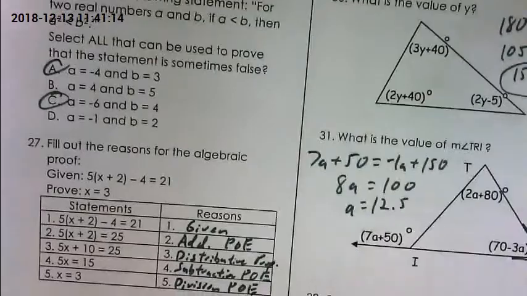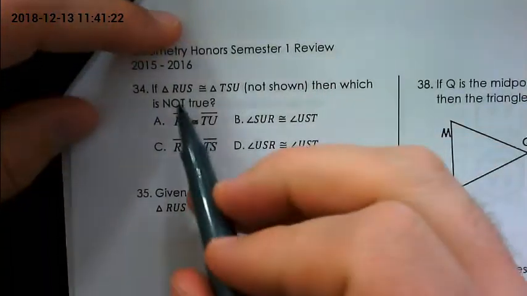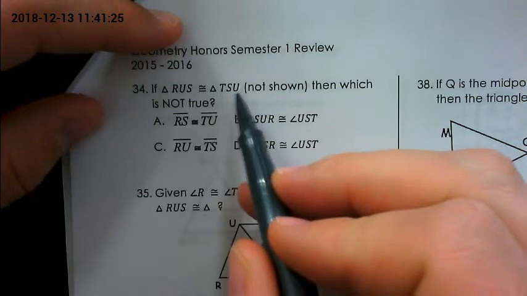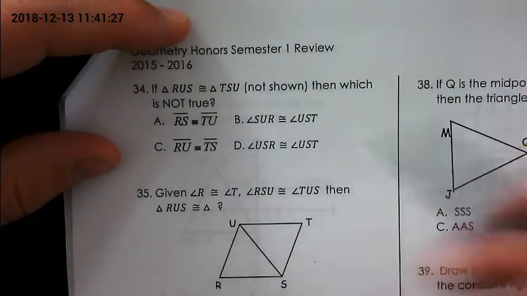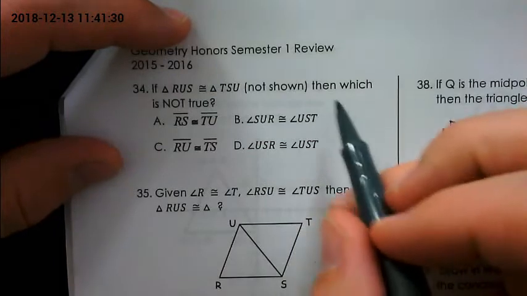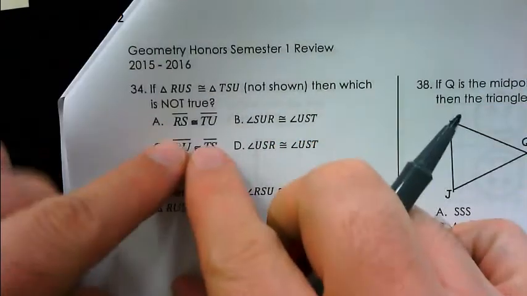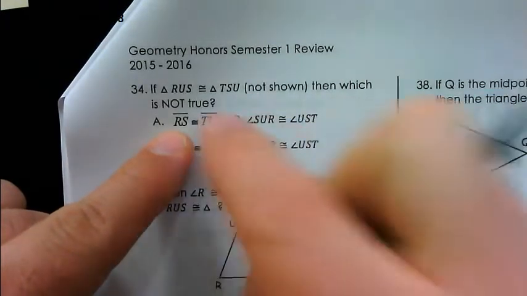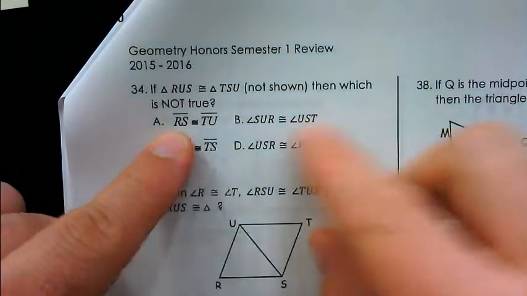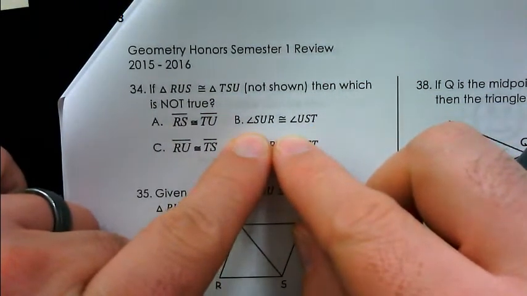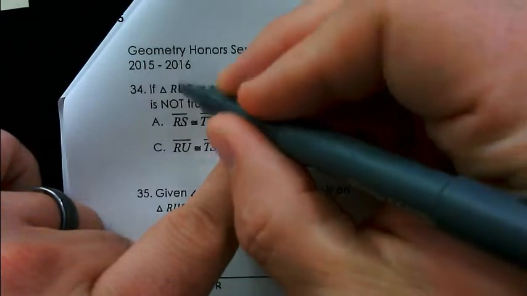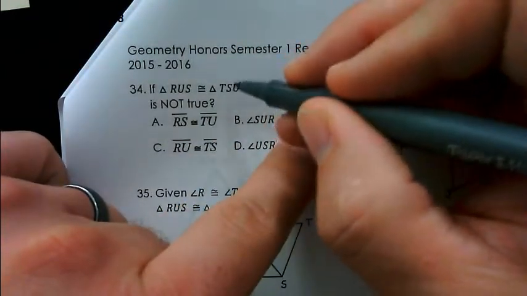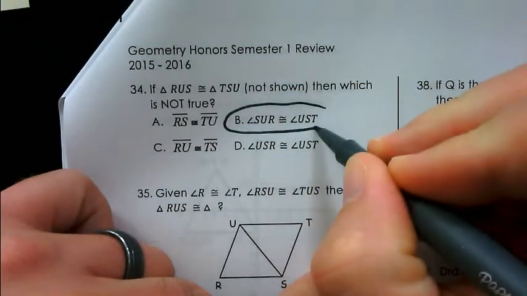All right, going on to 34. On 34, if triangle RUS is congruent to triangle TSU, again, they did not draw a diagram. If you want to draw a diagram, you could. Then which is not true. So we just have to make sure that these are set up in corresponding order. If they're not in corresponding order, then it's not true. So RS and TU, they're in the same corresponding positions, so that's good. So then B, SUR, SUR, so that is backwards. TSU, that was forwards. That's not true.